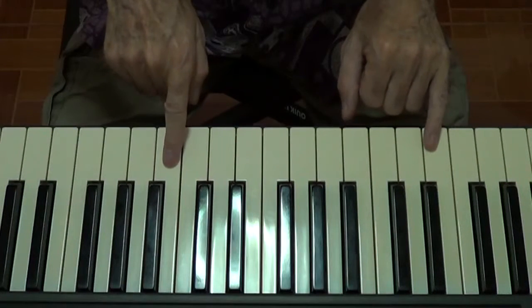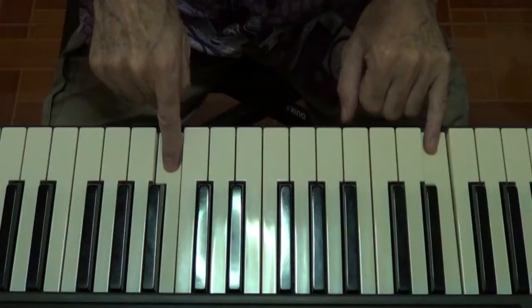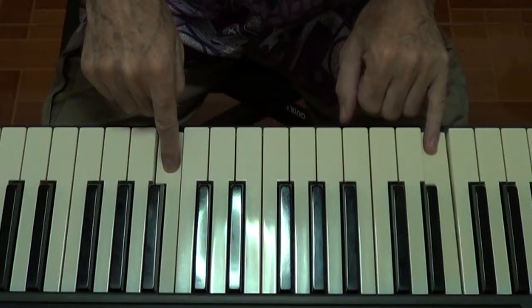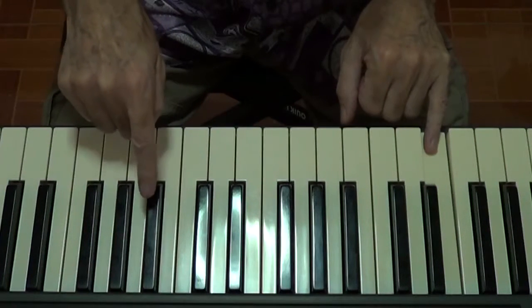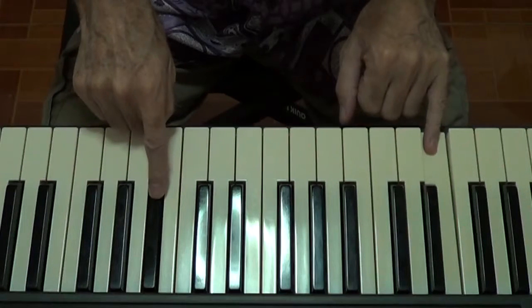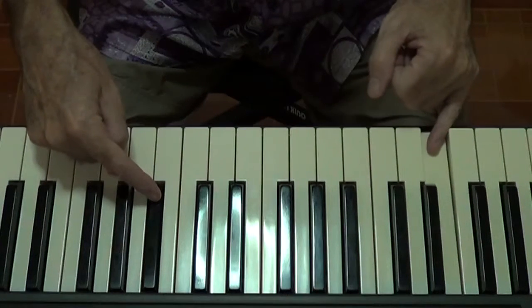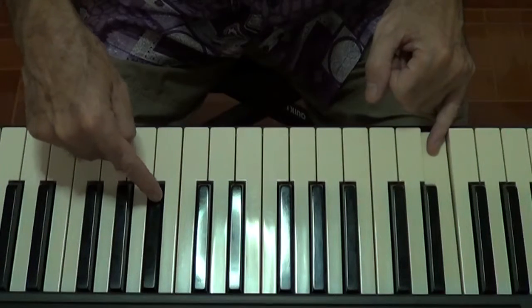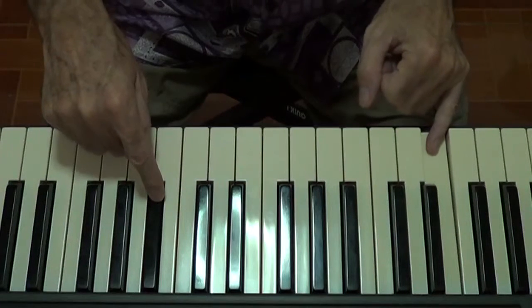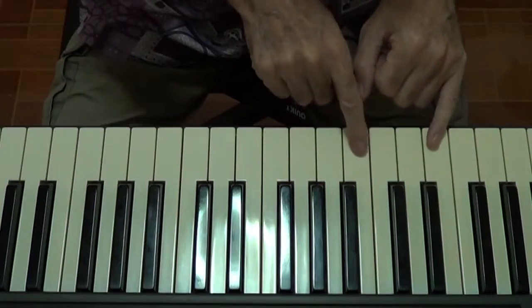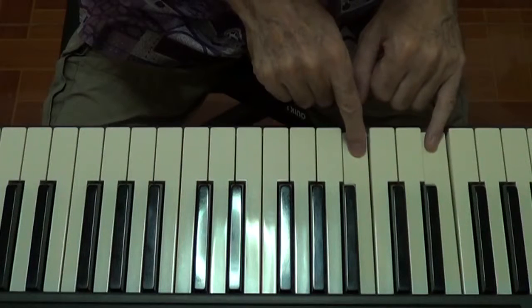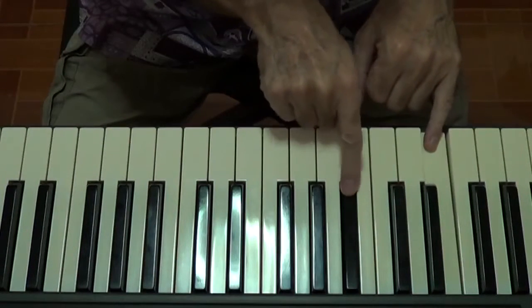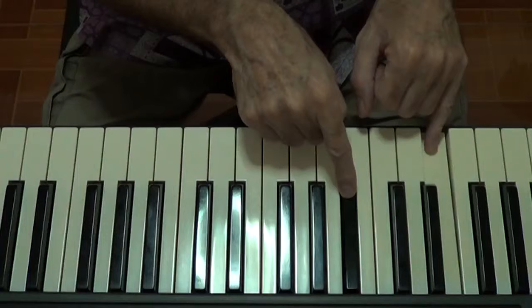Or if I was on that 11th there, that F, and I wanted to get a sharp 11, I just raise it a semitone or a half step to F sharp, and then I've got a C with a sharp 11, or really it's just like a sharp 4, really folks. If I was playing the 4th down here, and then I go like that, you see that folks?